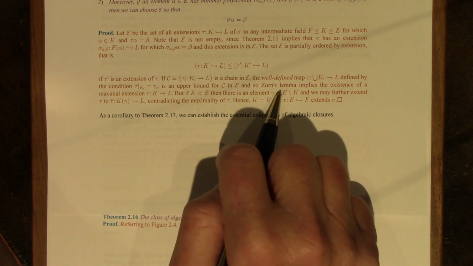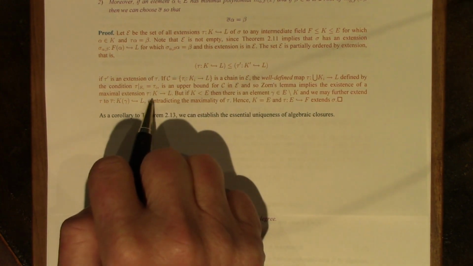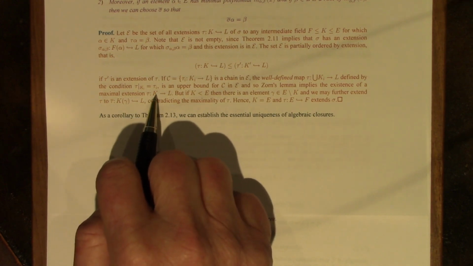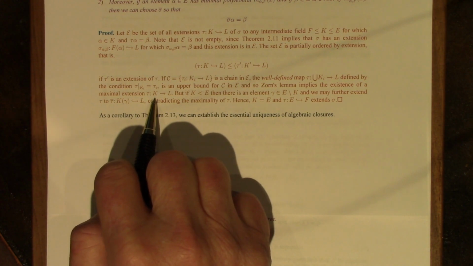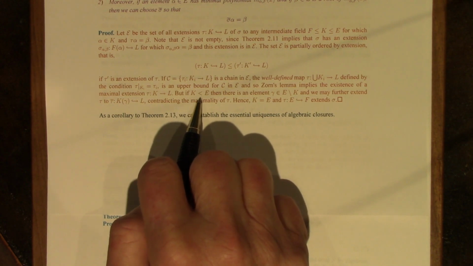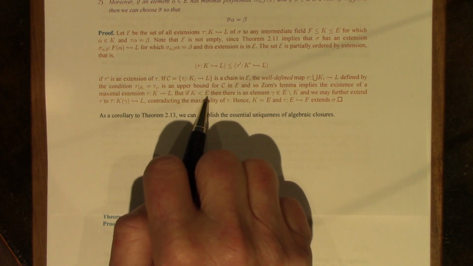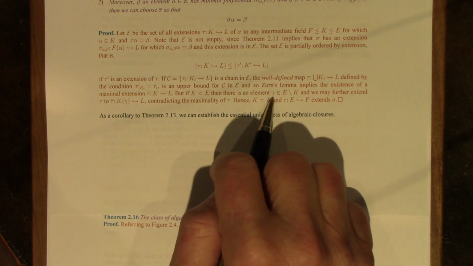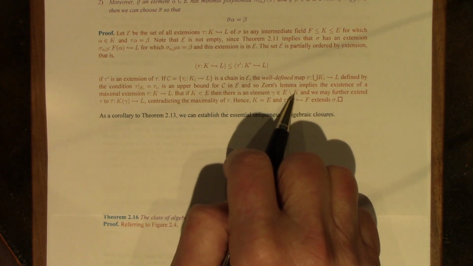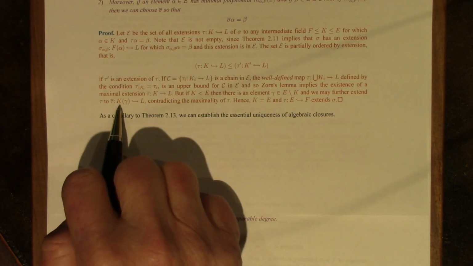And so Zorn's lemma implies the existence of a maximal extension. We'd like to show that K is equal to E, and that will be our extension sigma bar. But if K is a proper subset of E, then there's an element gamma in E that's not in K. It's algebraic over the base field, so we can do a further extension.